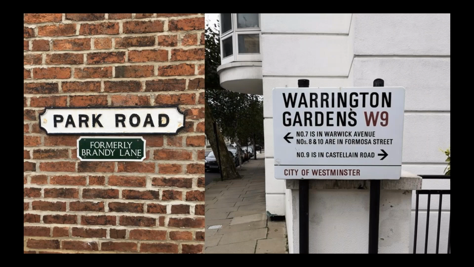Street addresses can also change over time. A really good example of this is the sign on the left, which is a road that used to be called Brandy Lane, and is now called Park Road. If you've been living on that road for 10, 20 years, you may well still know it as Brandy Lane, which now doesn't exist on any maps.